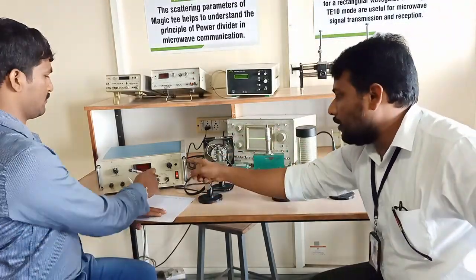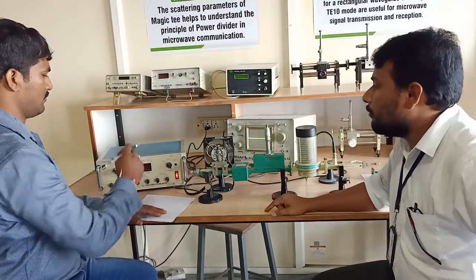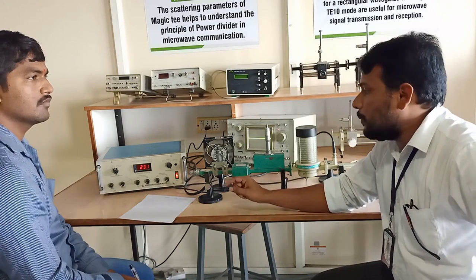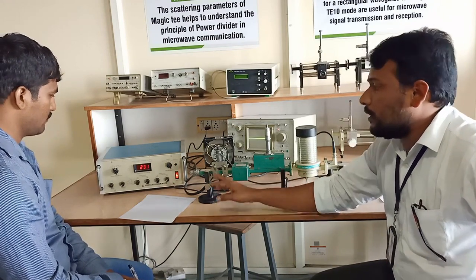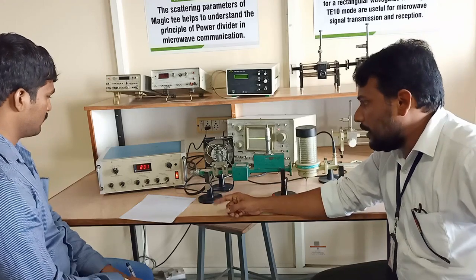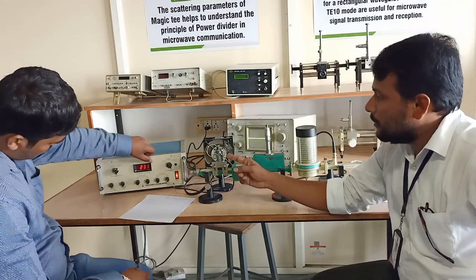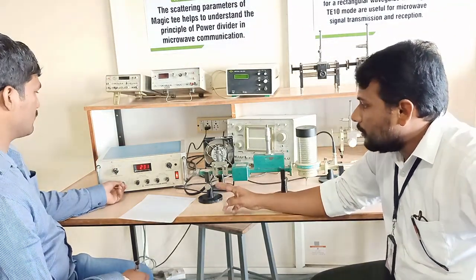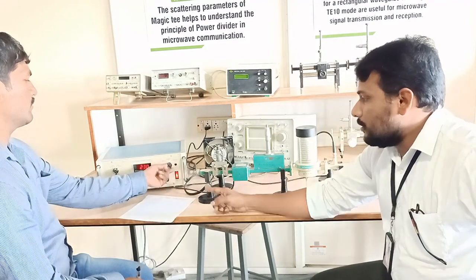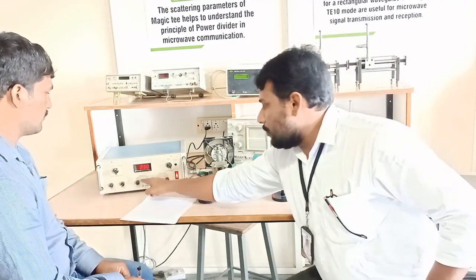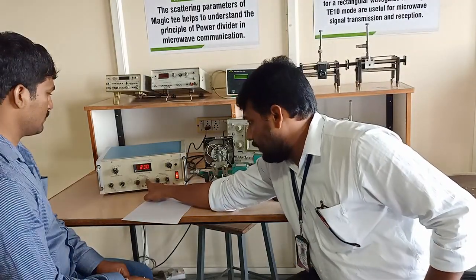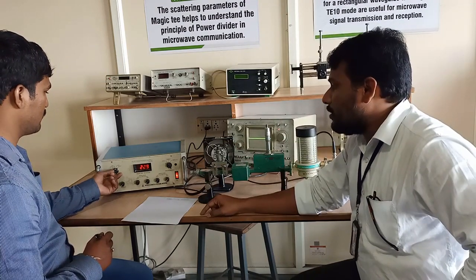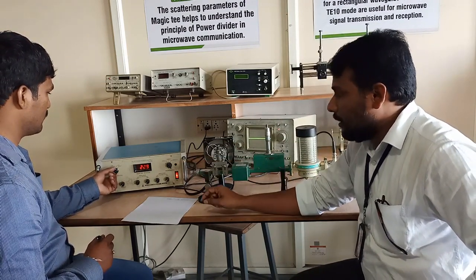Next, switch on the Klystron power supply. The Klystron power supply is a solid state regulated power supply, and it incorporates different sections: modulation section, display section and display unit, beam voltage knob, Repeller voltage knob, and modulation function knobs. Make sure to keep the modulation function knobs in the mid position. Now select the modulation as AM modulation.